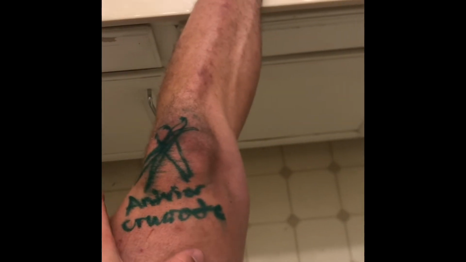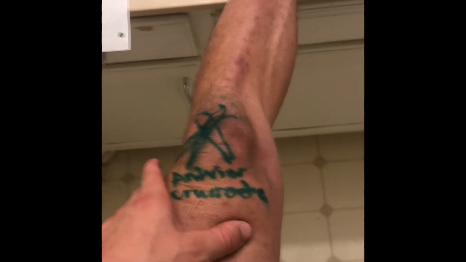Cruciate ligaments connect the anterior and posterior aspects of the knee. For that, I have my other tattooed leg. This is the anterior cruciate ligament, and they cross together.